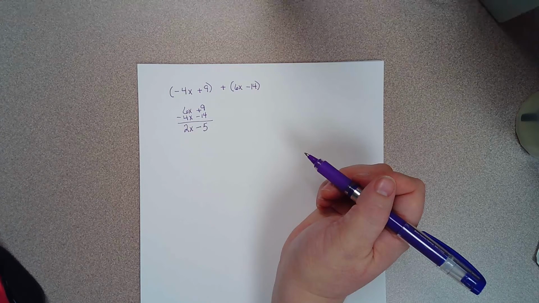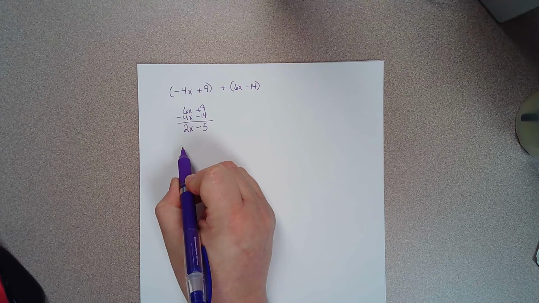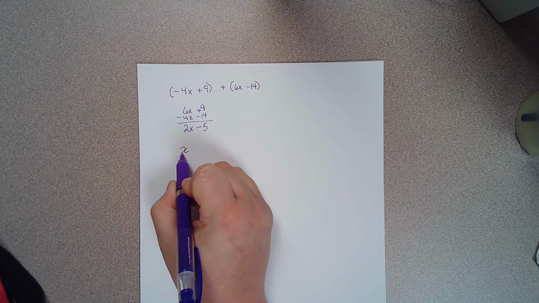Let's look at another one. So let's look at a trinomial. So x squared plus 3x plus 5.